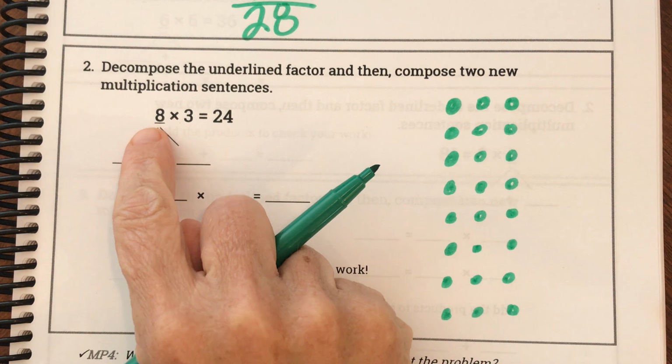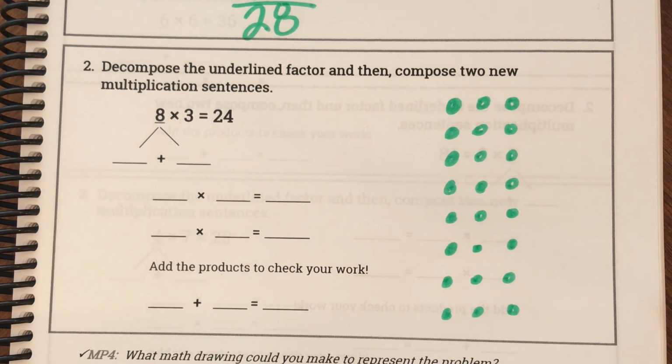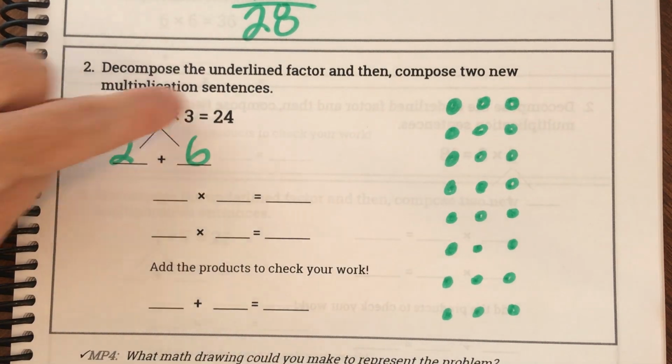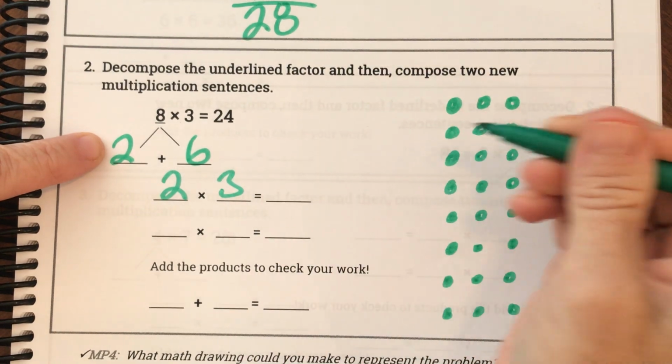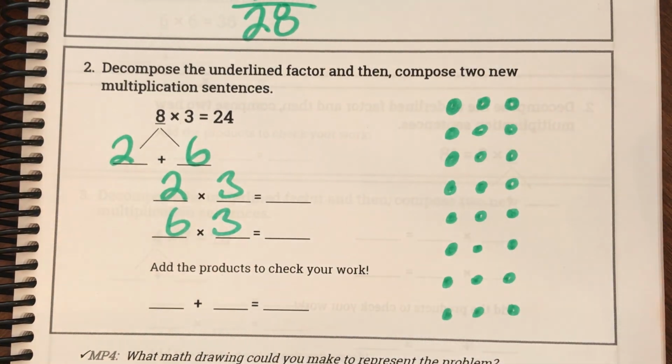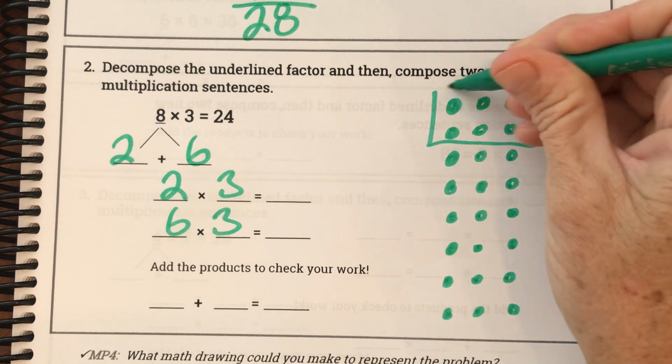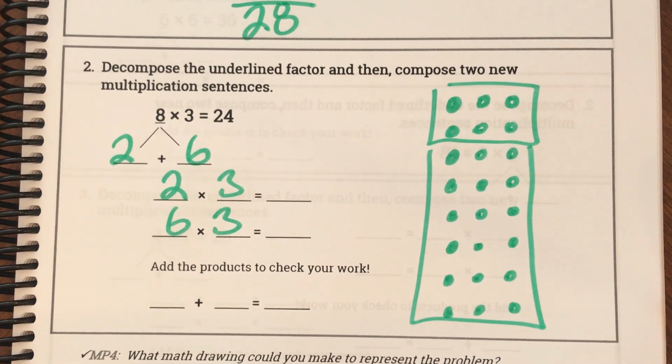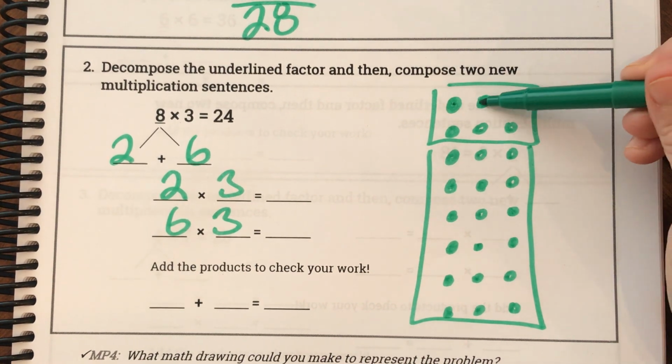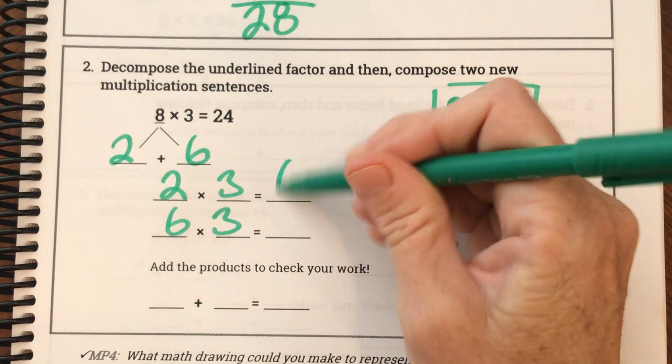So they want us to decompose or break up the 8. We could break it up into 1 plus 7, 2 plus 6, 3 plus 5, 4 plus 4. Why don't we do 2 plus 6, just because we haven't done something like that. So instead of having 8 rows of 3, we're going to have 2 rows of 3 and 6 rows of 3. Okay, so let's make 2 rows of 3 and 6 rows of 3. Okay, so what does 2 rows of 3 equal? 1, 2, 3, 4, 5, 6.